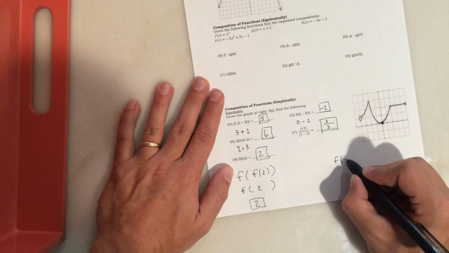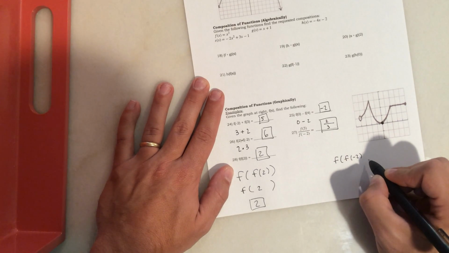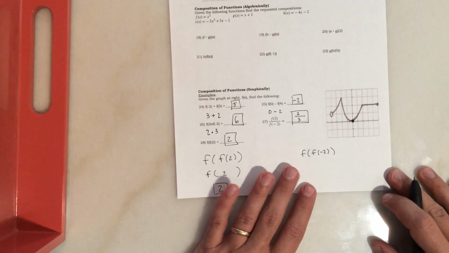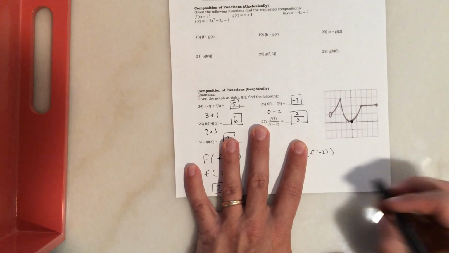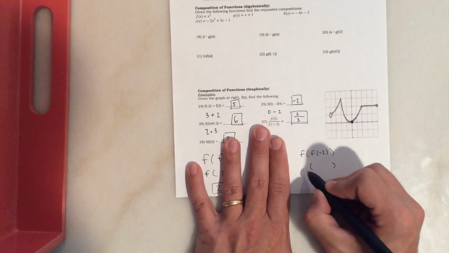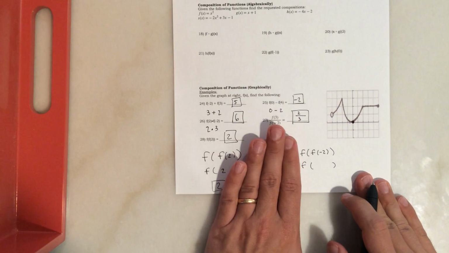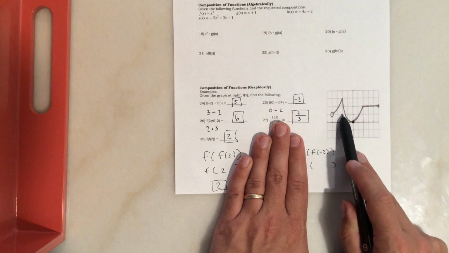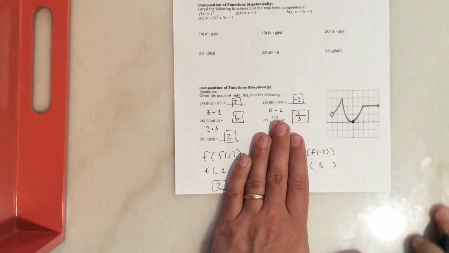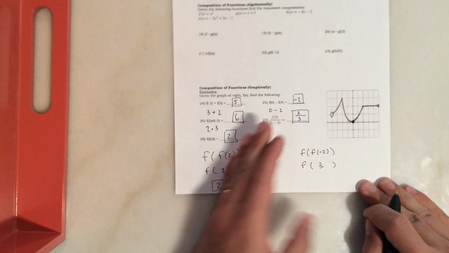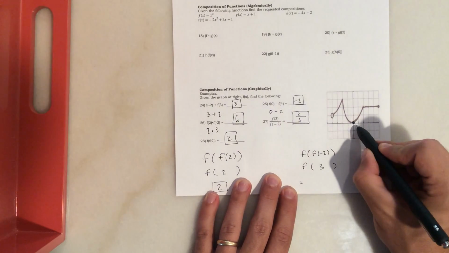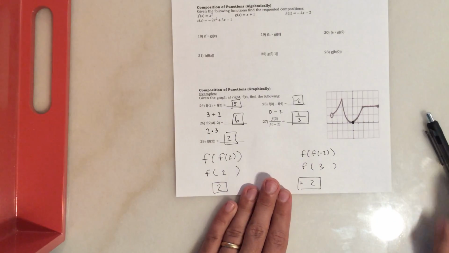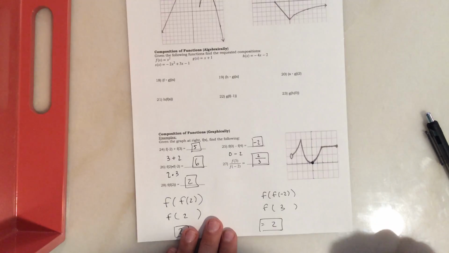What about f of f of negative 2? Okay, what would that equal? So let's just finish with this example. Well, the first thing I would do is figure out what f of negative 2 is, and then find f of that. So what's f of negative 2? Well, when x is negative 2, y is 3. So then what's f of 3? Well, when x is 3, y is 2. Okay. And that's function composition in a nutshell.